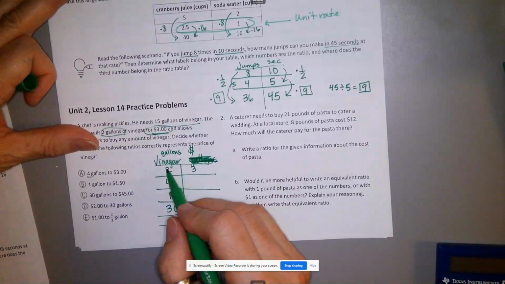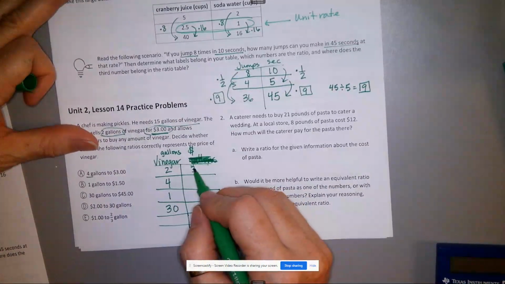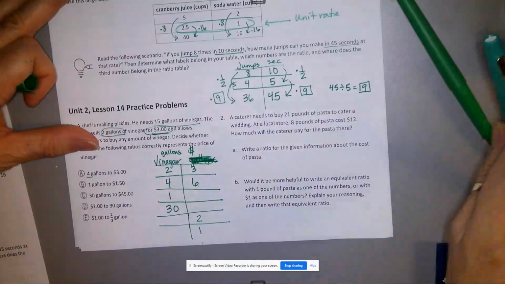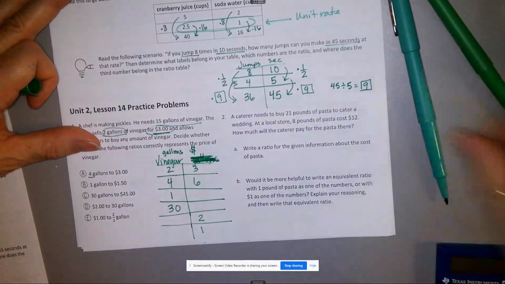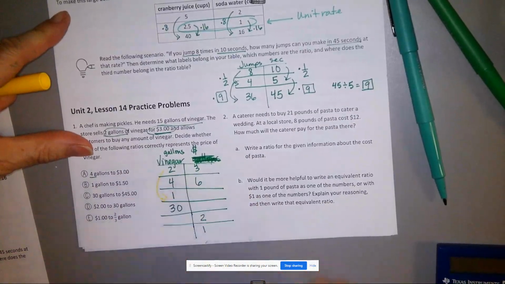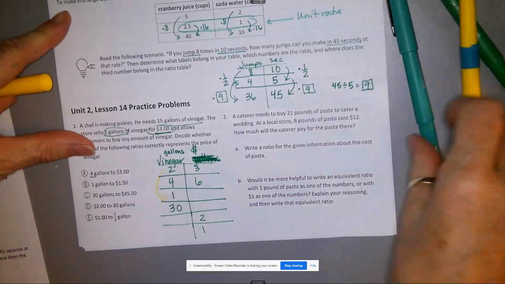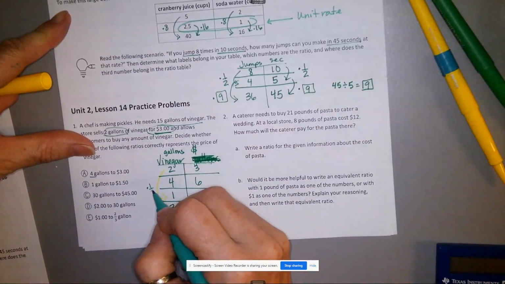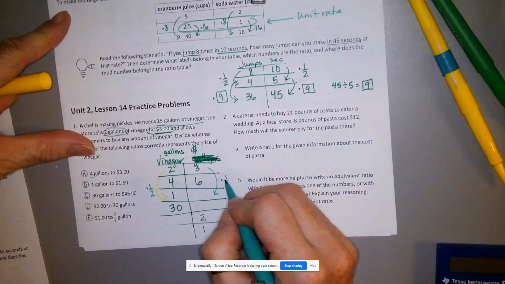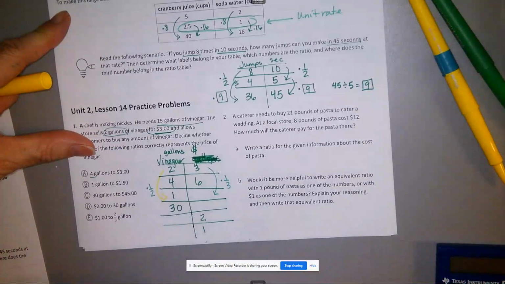All right, so if I double my vinegar to 4, I would double my money to 6. If I want to go from a 2 to a 1, that's a half. So half of 3.